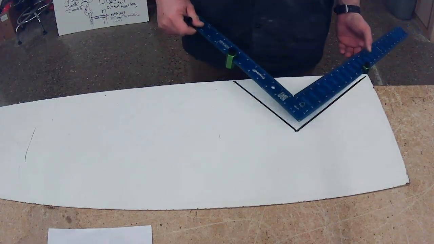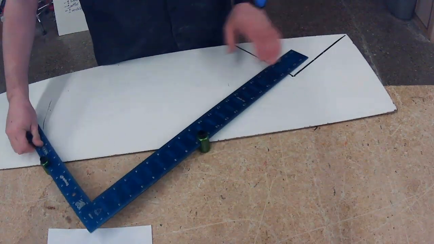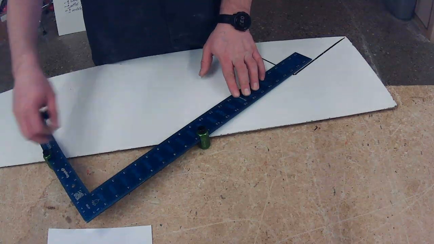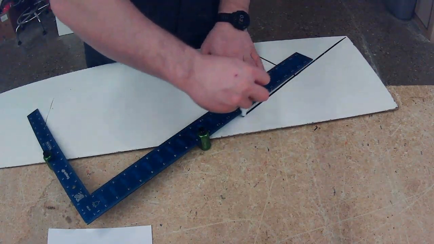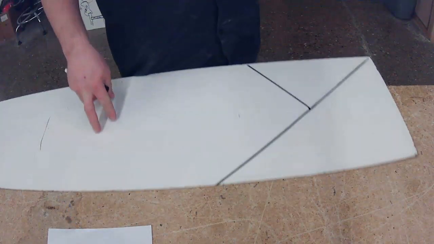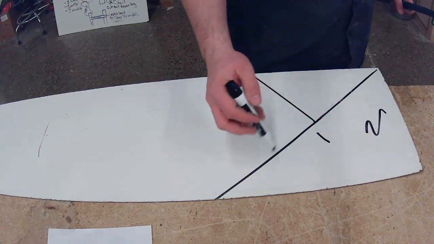So I'm actually going to continue this on, this way. Here's my floor. So you see how I just moved it from the top. So this right here is the floor.